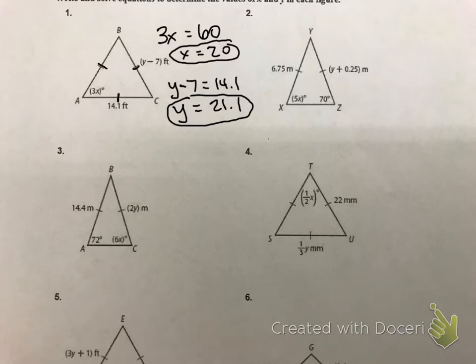Looking at question number 4. Again, we have an equilateral triangle, so that means that all three angles have to be 60 degrees, so 1/2 times x has to equal 60. So let's divide by 1/2, and mathematically dividing by 1/2 is the same thing as multiplying by 2. Therefore, x equals 120.